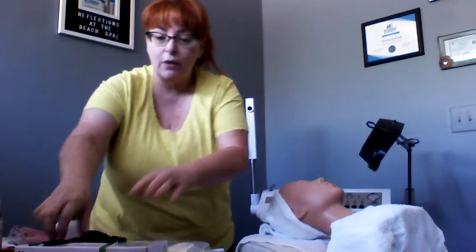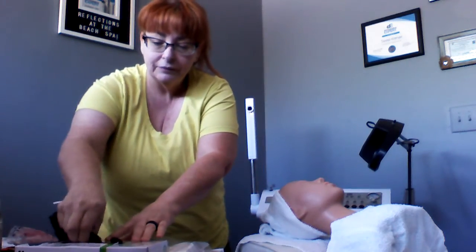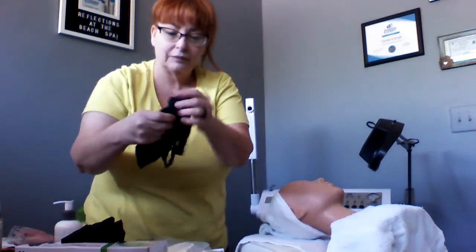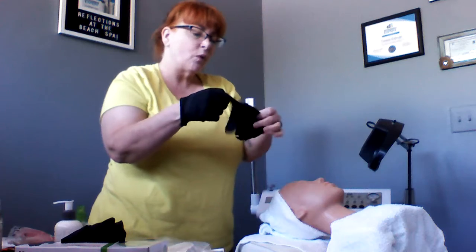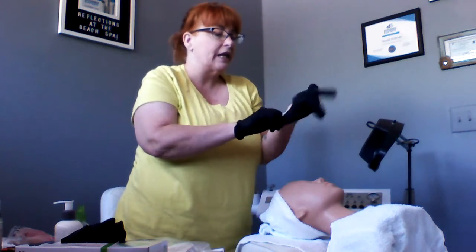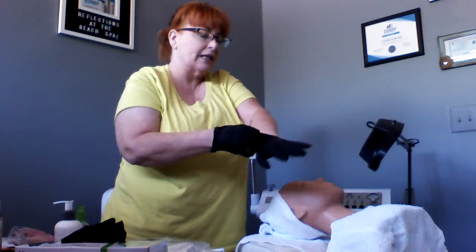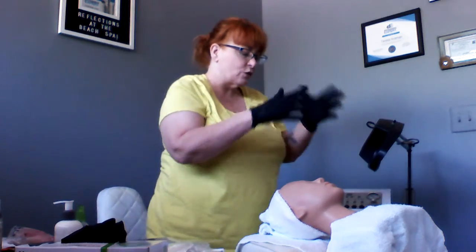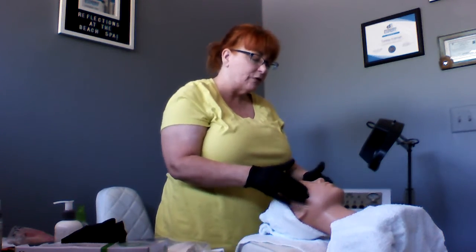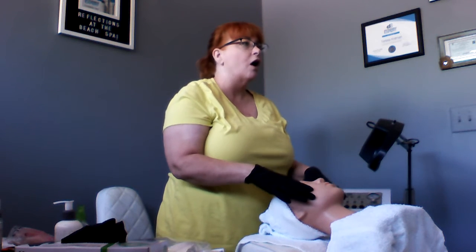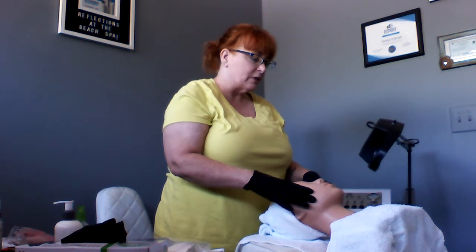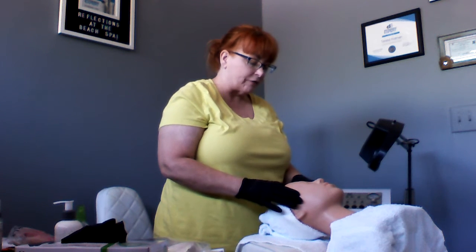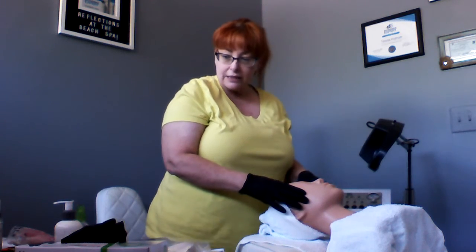I'm going to sanitize my hands. Now, I prefer to use gloves, so I'm going to put my gloves on. At this point, you should have already done your pre-cleanse and you do the skin analysis prior to your second cleanse. You want to make sure that you are doing the pre-cleanse, removing all the client's makeup so that you are assessing the client's skin and not makeup. You want to make sure you get all that stuff off before you do your skin analysis.